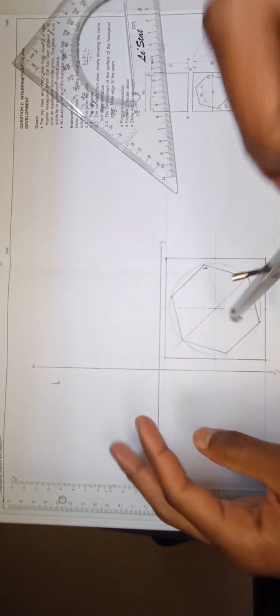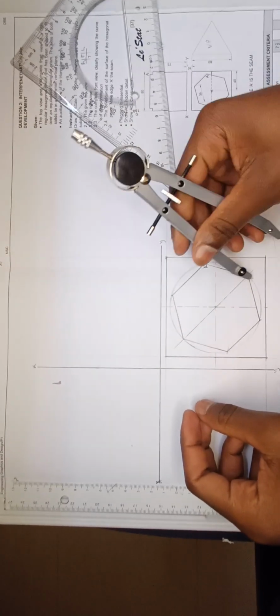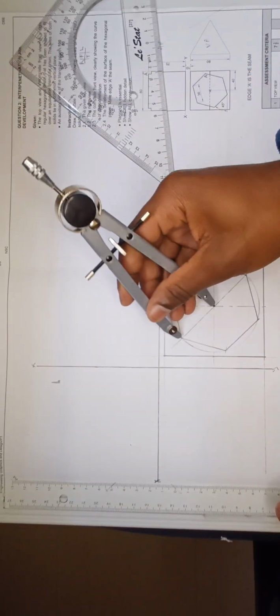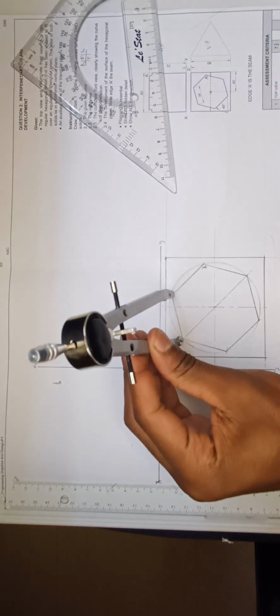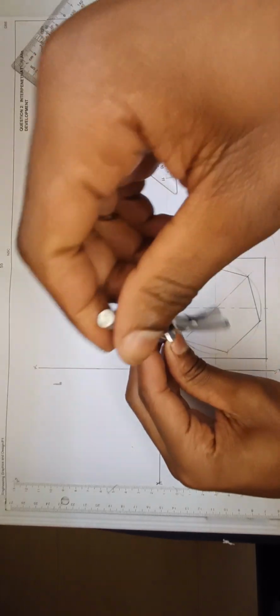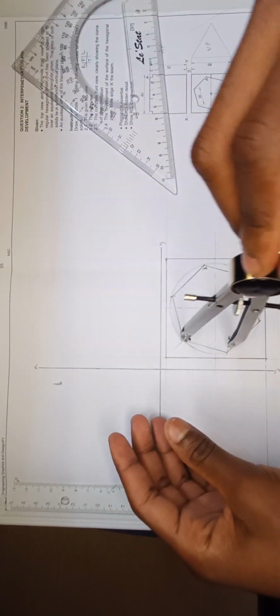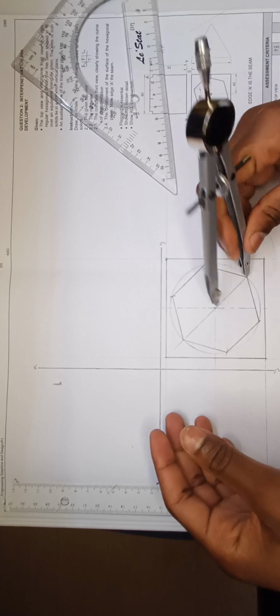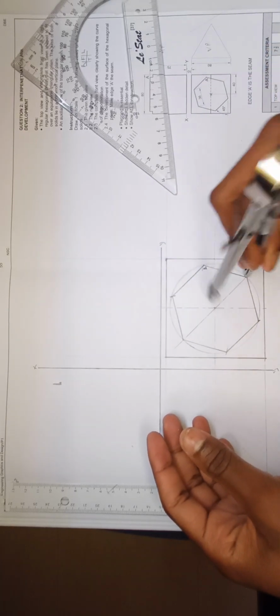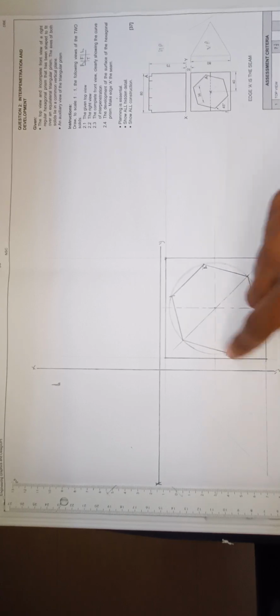Because I constructed this line first, I stood on the circumference of the circle and scribed an arc on the circumference, also this side, and then also here I made an arc. Then I joined all the points on the circumference of my circle.